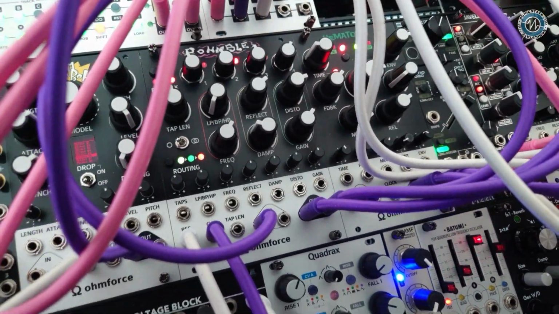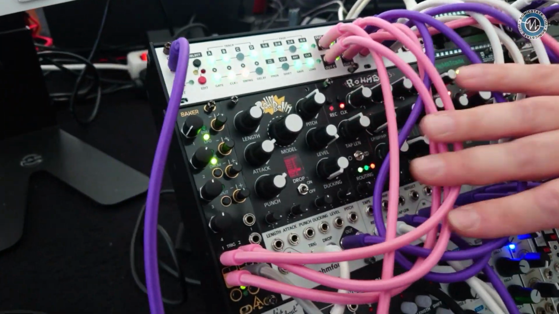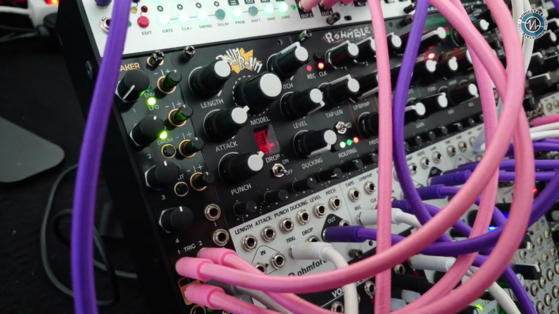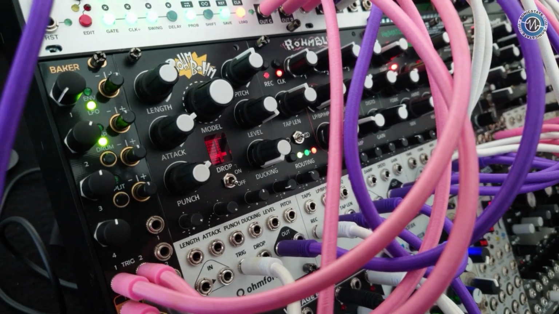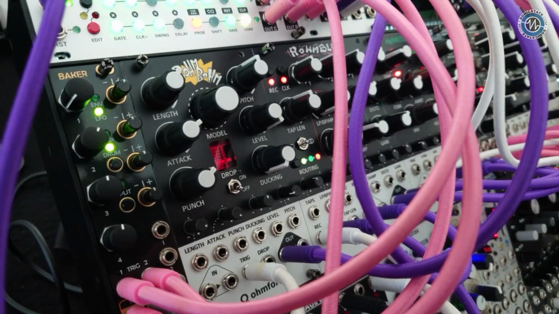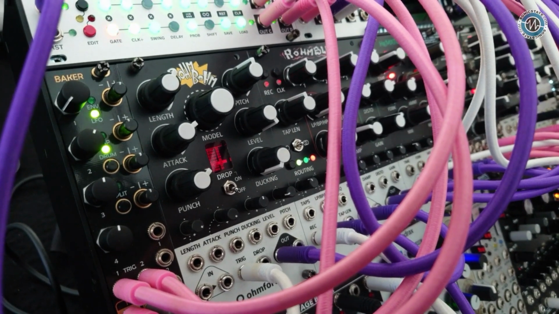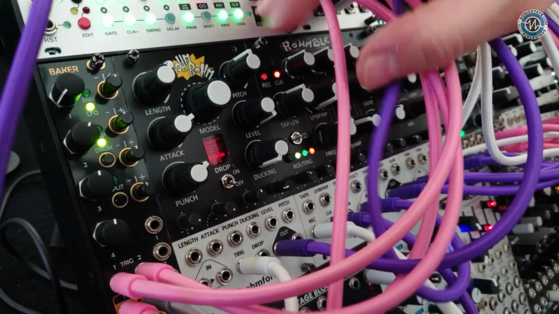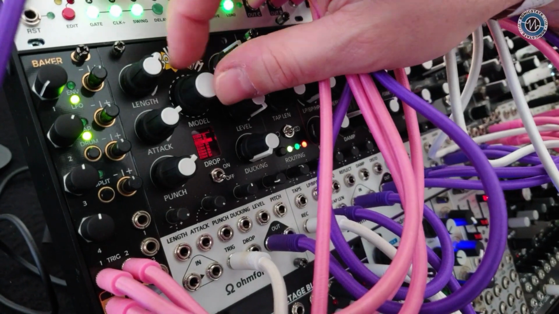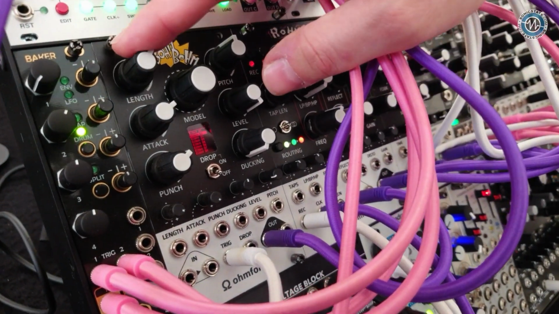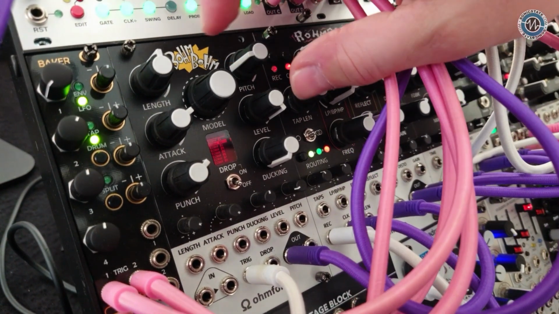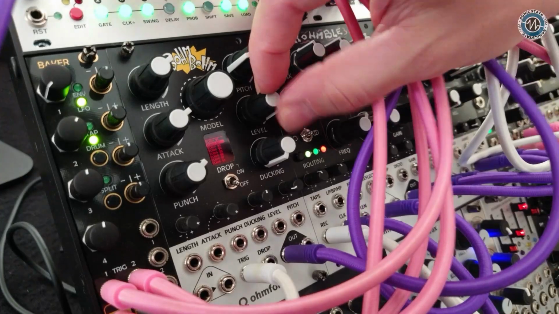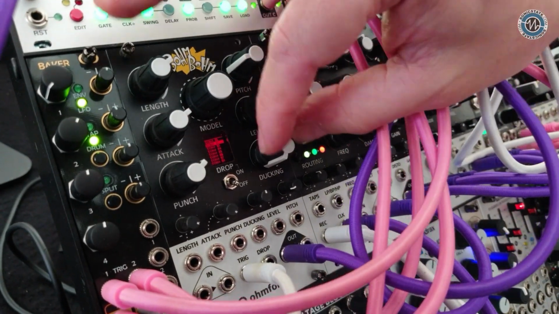That's the Rumble. And then you have the Bomb, which is the kick you heard from the beginning. That's this one. So the Bomb is 8 different models of a kick drum with the pitch, of course, its length, its level, the level of the boominess of the kick.